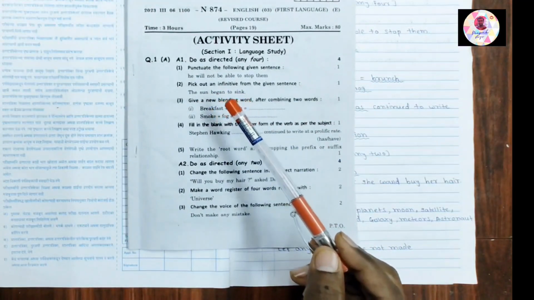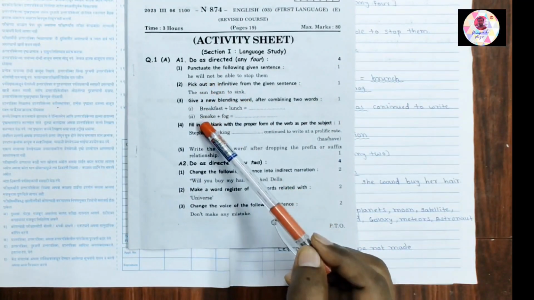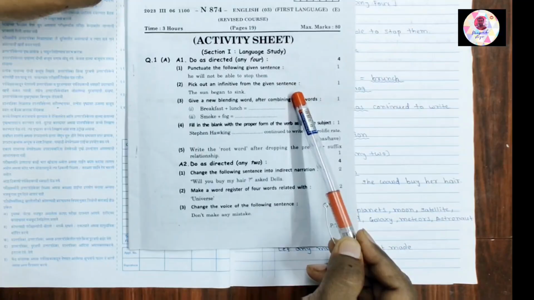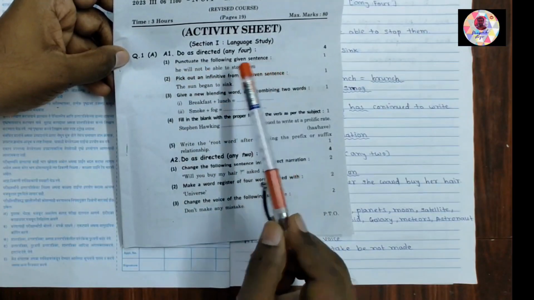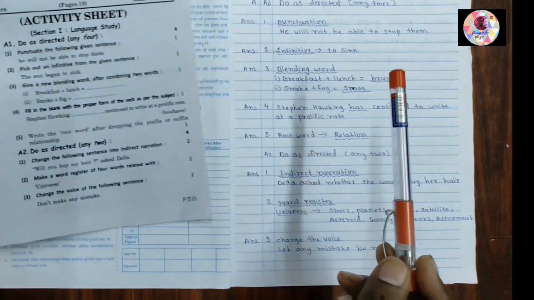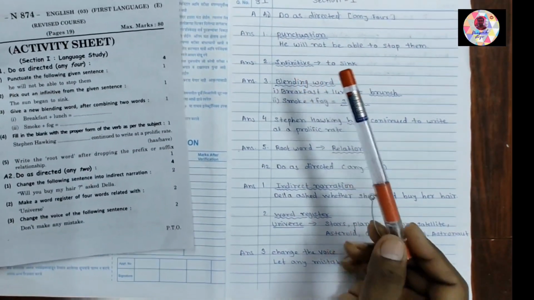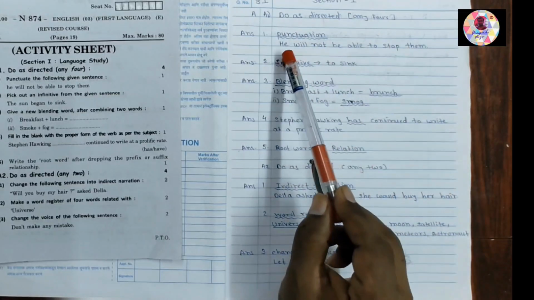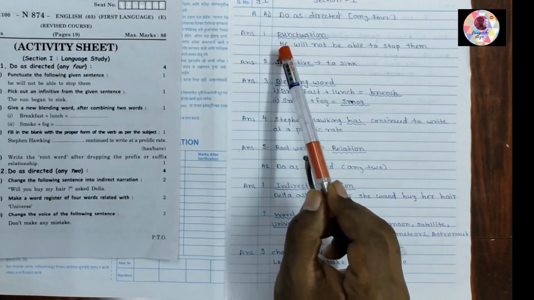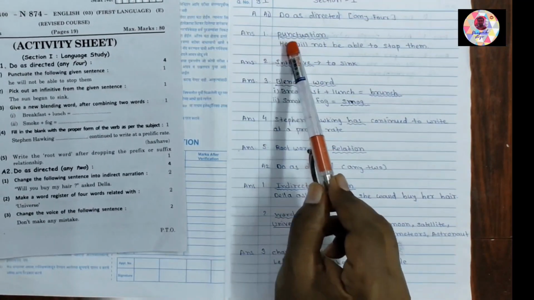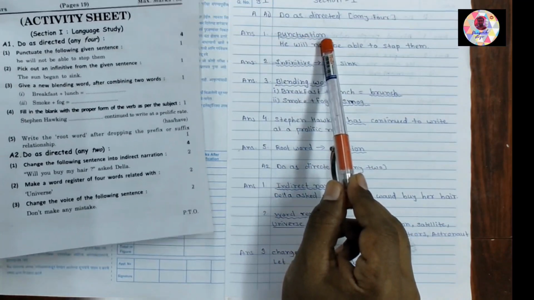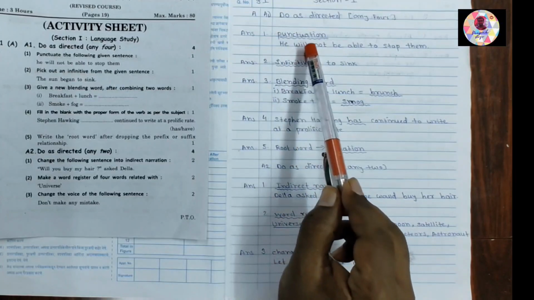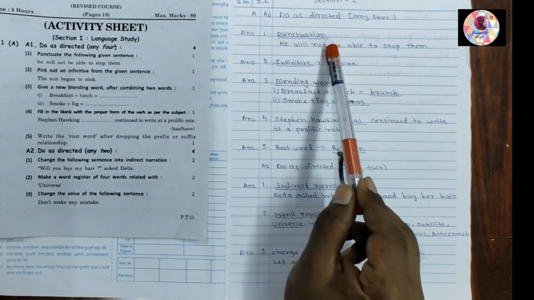मतलब जो क्वेश्चन का आंसर आपको बहुत अच्छी तरह से आता है वही क्वेश्चन आप सबसे पहले अटेम्प्ट करेंगे या उसका आंसर आप लिखेंगे. Let's see the answer of punctuate the following given sentence. He will not be able to stop them. Now answer is: He will not be able to stop them. Here full stop and the very first letter is capital. While writing the answer, I have given the hint of the question. मैंने आंसर लिखते वक्त हर क्वेश्चन का एक छोटा सा हिंट दिया है so that the examiner will come to know what was the question type.